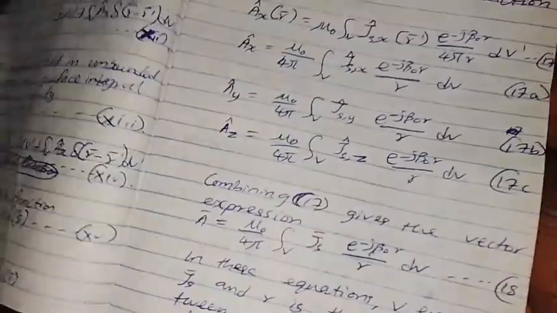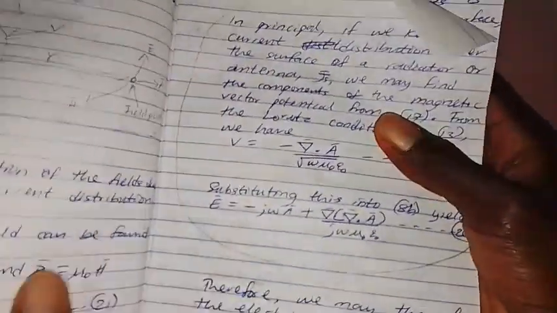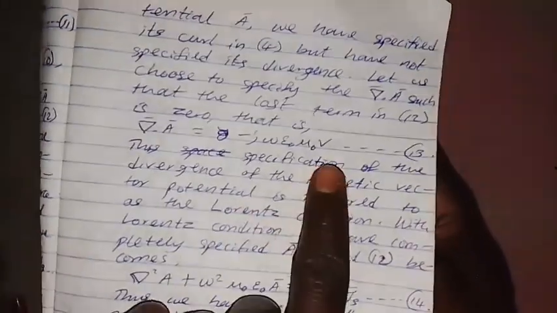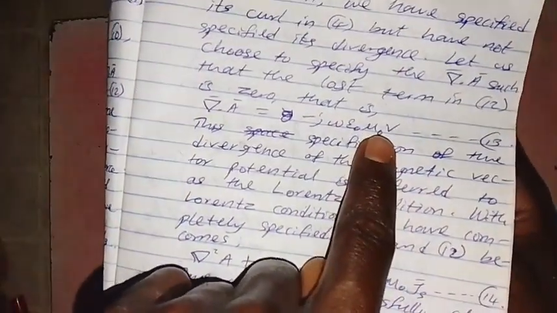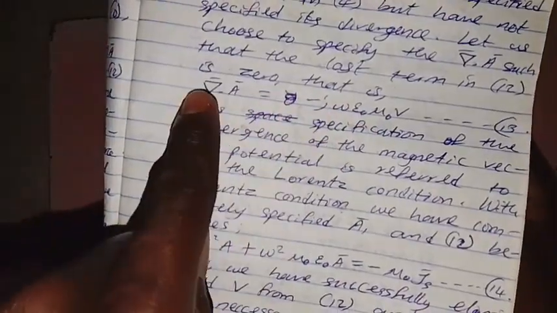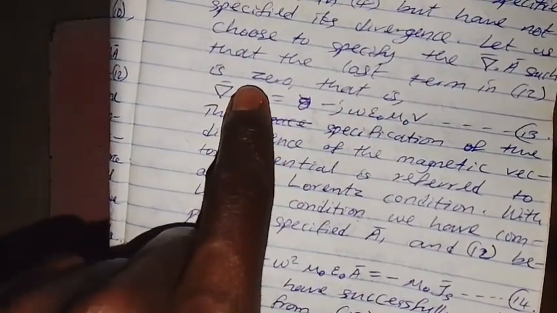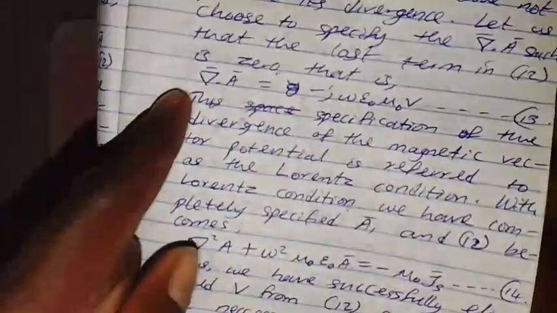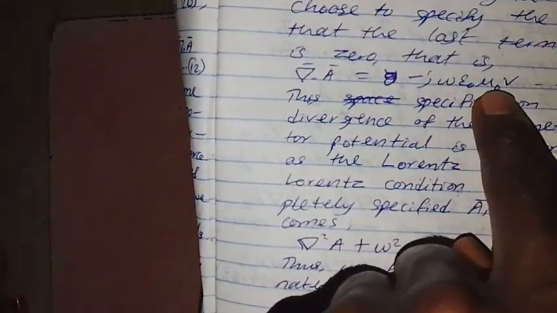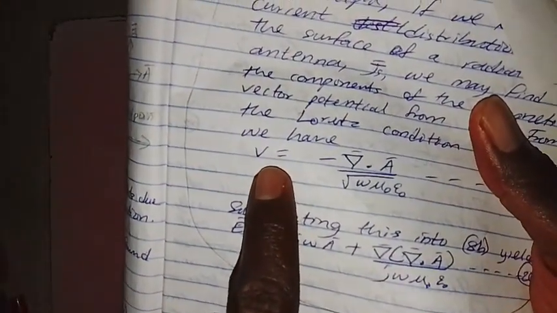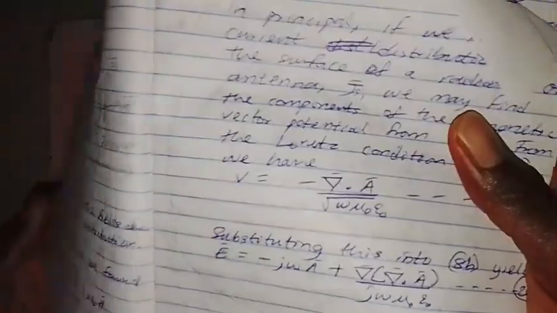What about the scalar potential, which is V, our scalar potential? Remember, from equation 13, look at it here. This one, just make V the subject of the formula by dividing by all these ones. So you have nabla dot A, the divergence of the magnetic vector potential, divided by negative all these things here. That's what V is. So that's what you have here.